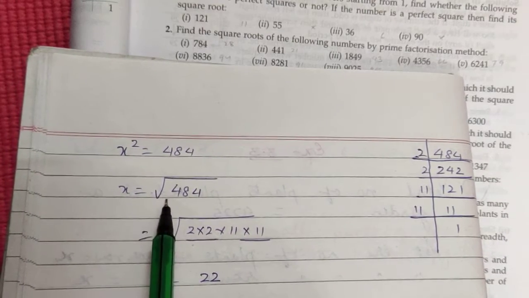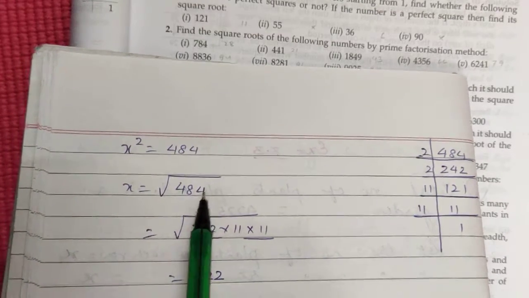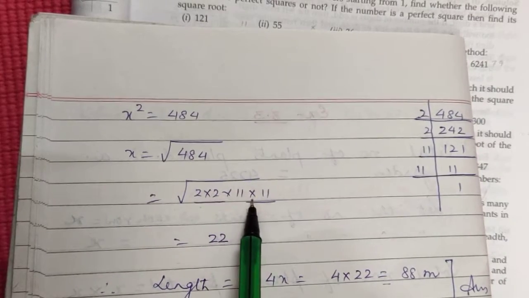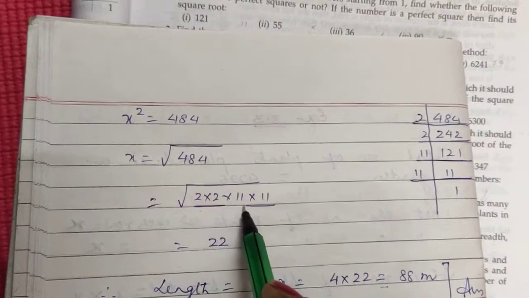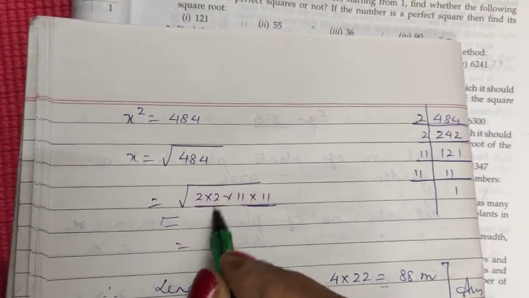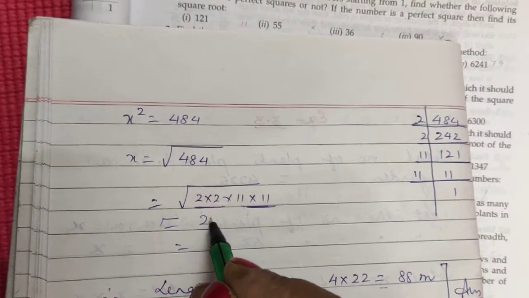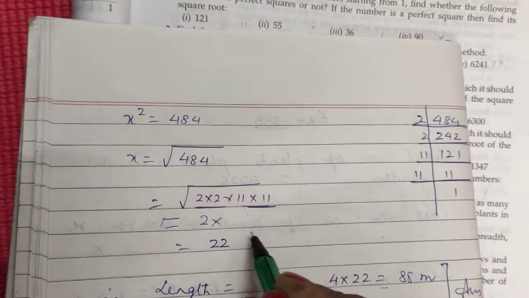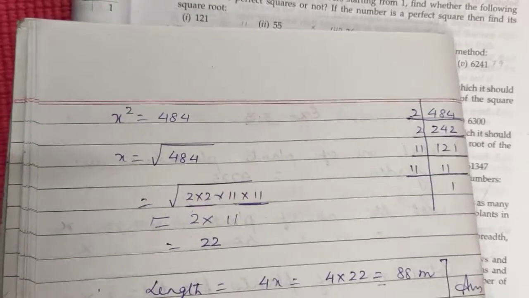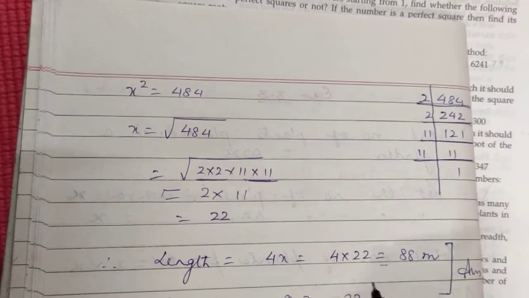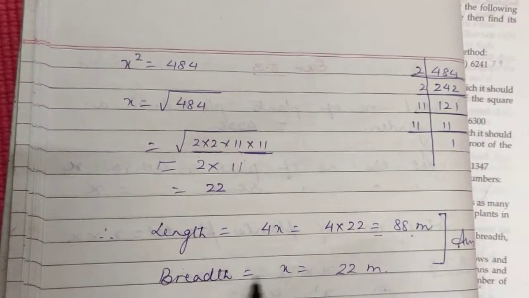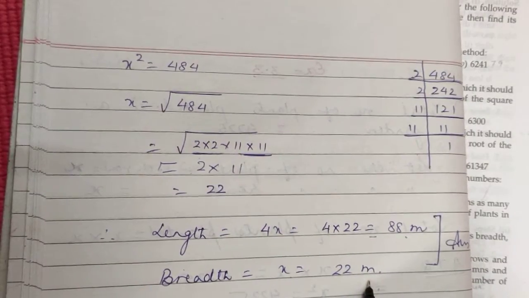So x will be equal to the square root of 484, that is equal to 2 into 2 into 11 into 11, which we have just found out. Now we will again pair it and take out one factor from each pair. So it is 2, I am taking one 2 from here and one 11 also. So you are getting 22. So what is the length? Length is 4x, that is 88 meter, and breadth is x, that is 22 meter.